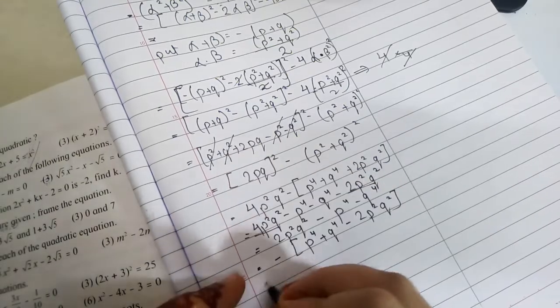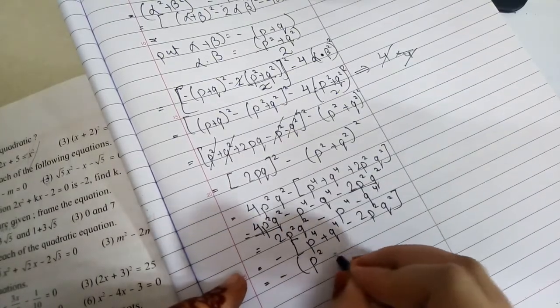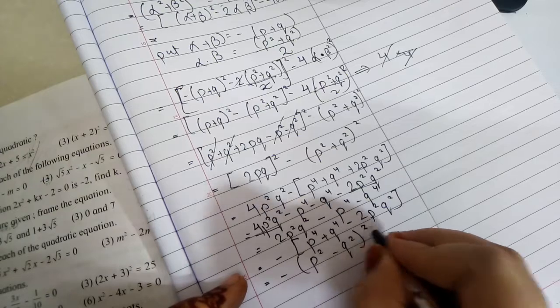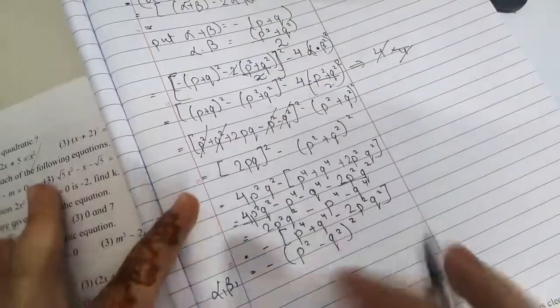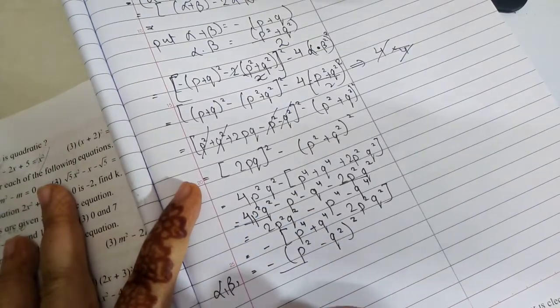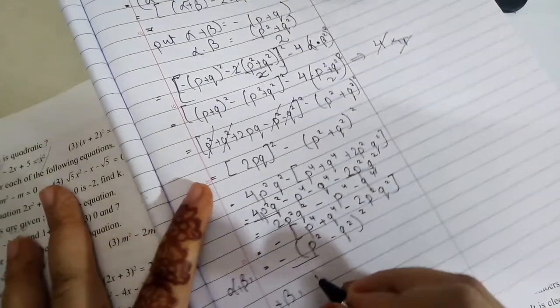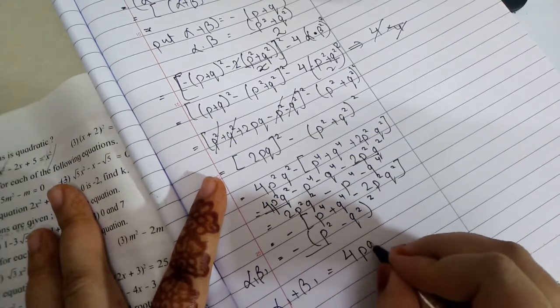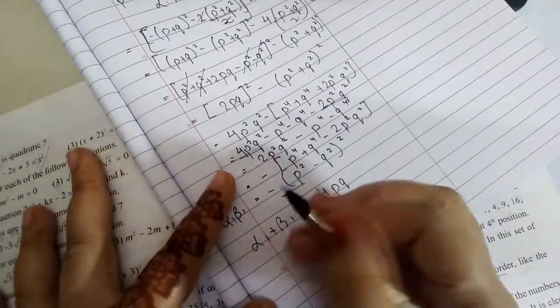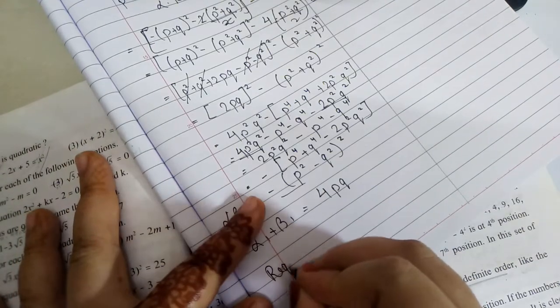Now student, again this becomes p square minus q square. Now here we got the value of beta 1. Now we have the value of alpha 1 beta 1, and the value of alpha 1 plus beta 1 is 4pq.